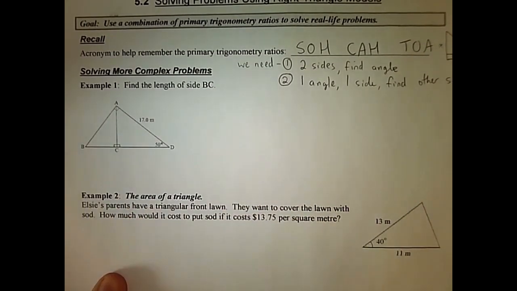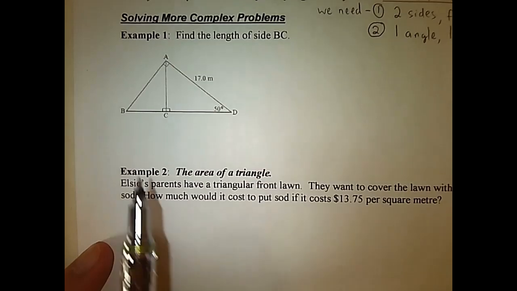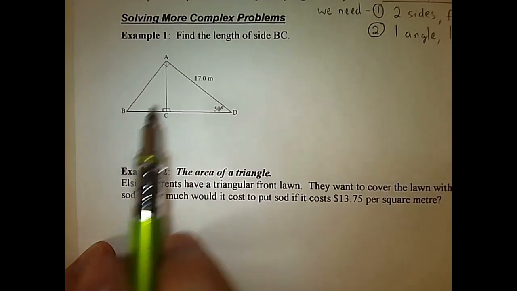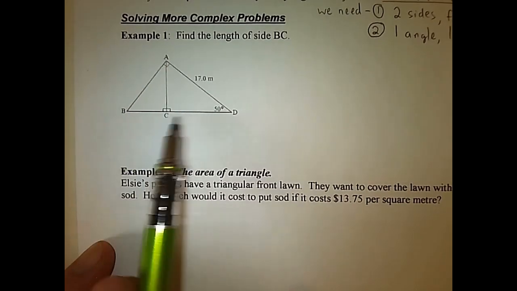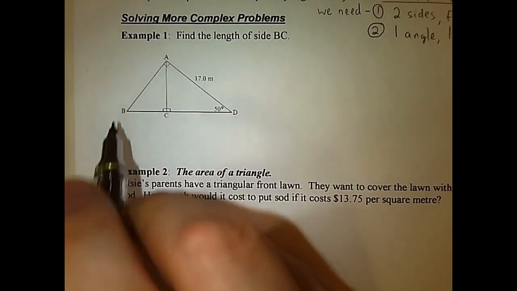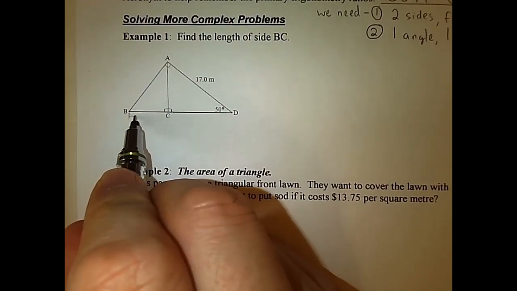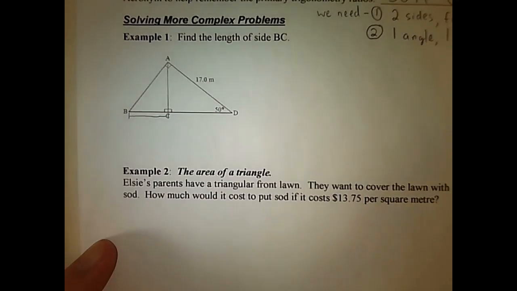It says find the length of side BC. Sorry for the edit there, I wanted to zoom in and it took a little bit of time. So we're going to find the length of side BC. If I look at my letters A, B, C, and D, well, side length BC is here. I want to figure out this length. What is the length of that side?